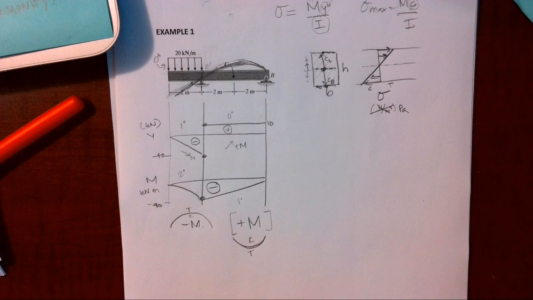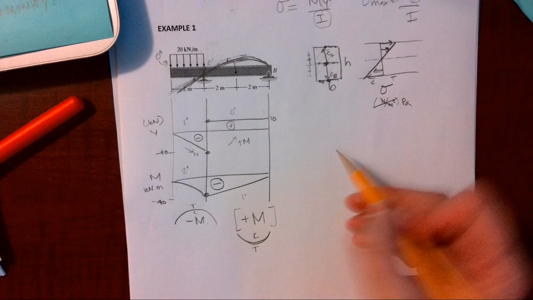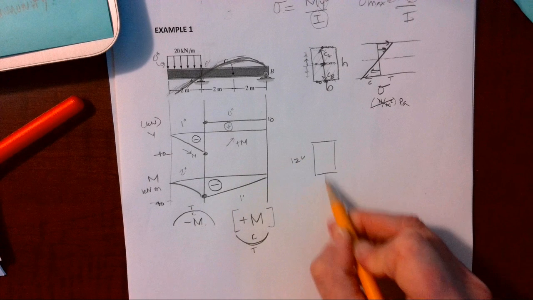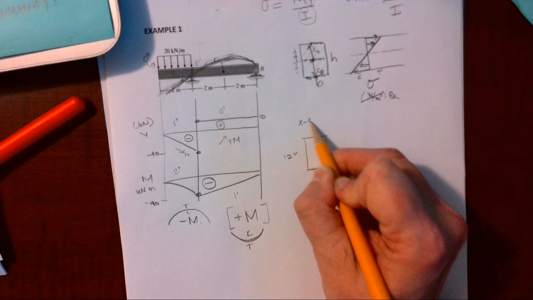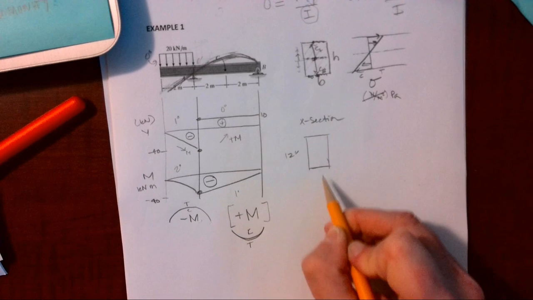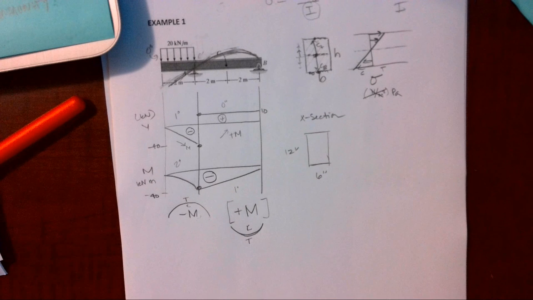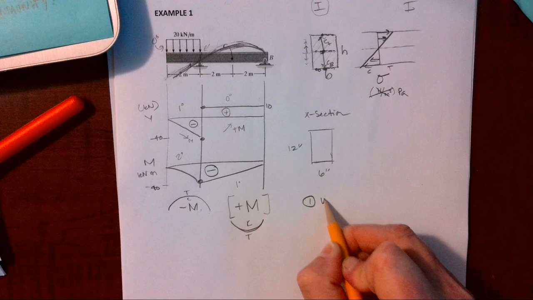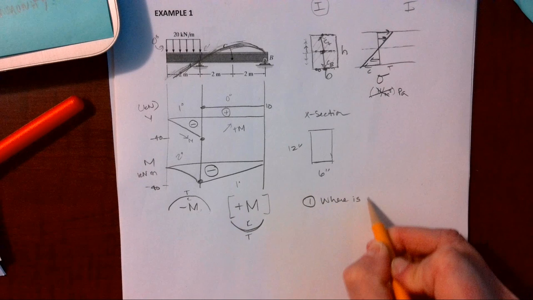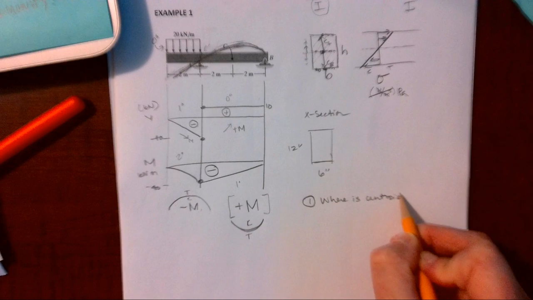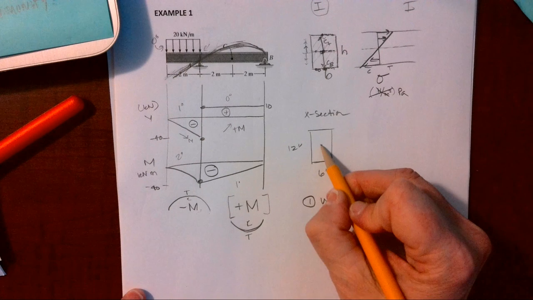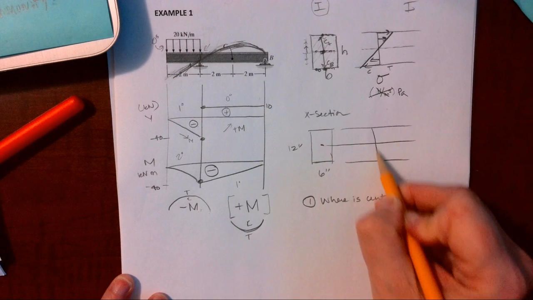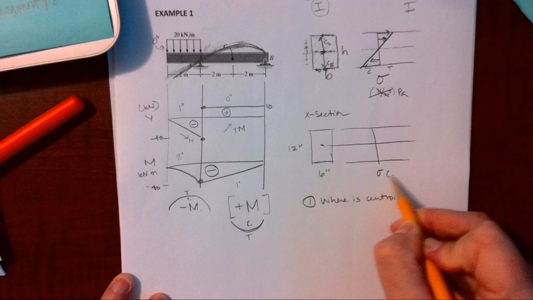Let's say that the height of my beam is 12 inches, and that the width of my cross section is 6 inches, okay? The first thing I have to ask myself is, number one, where is the centroid? Well, this is pretty simple. I know it's going to be right in the middle, okay? So I'm going to do something like that. I'm going to say that I have normal stress in pascals. I know where the centroid is.